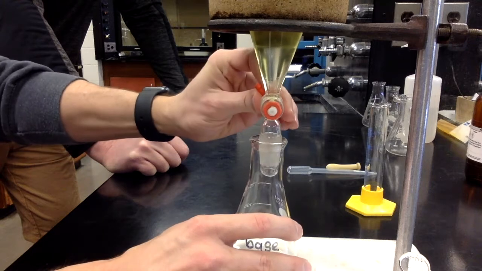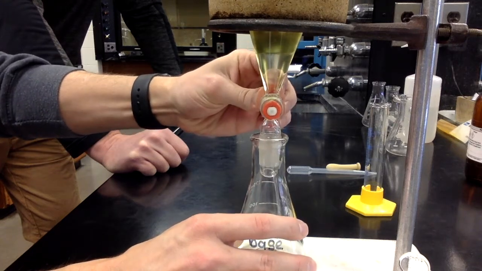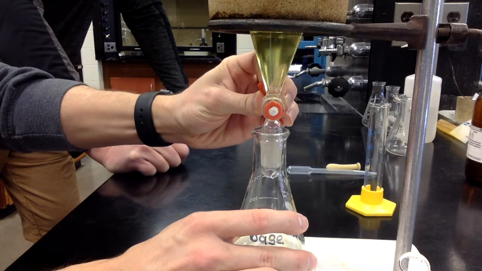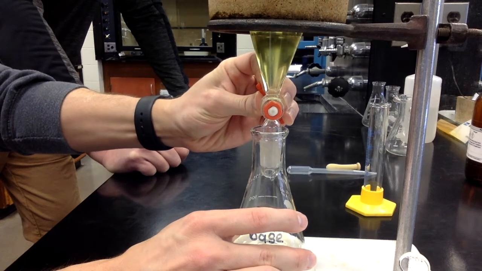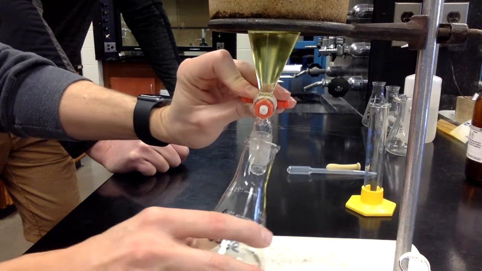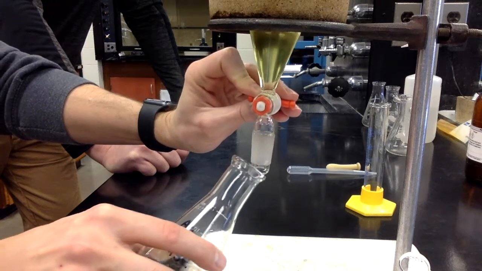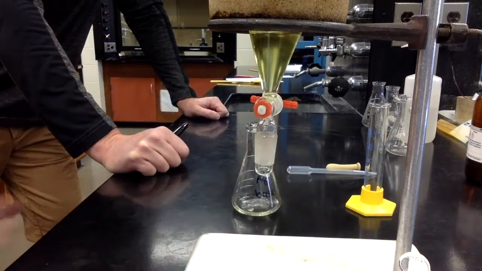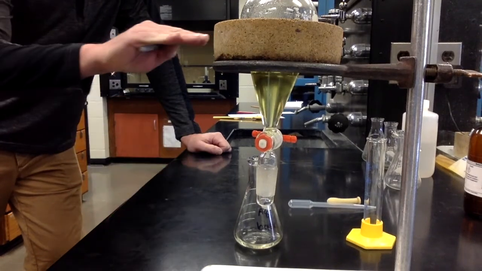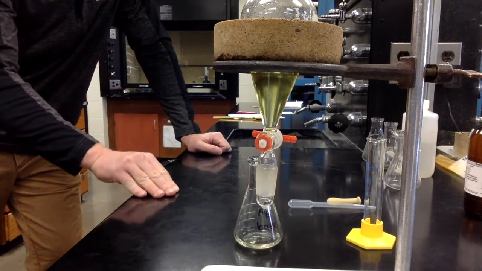So I'm going to slowly drain that into here just until we get to that organic layer. Slowly letting that in there. And that should be good. This part is very similar to the burettes you would have used in Gen Chem 2 doing titrations. Just draining liquids through a stopcock, but in this case trying to stop it at the interface between the organic layer and the aqueous layer.